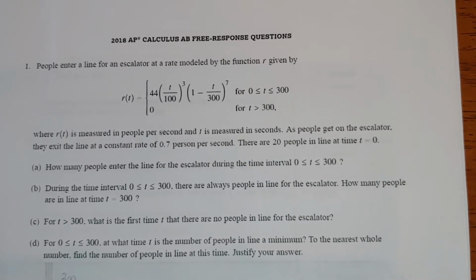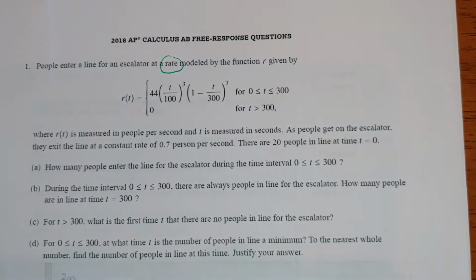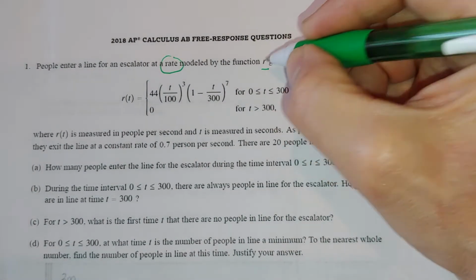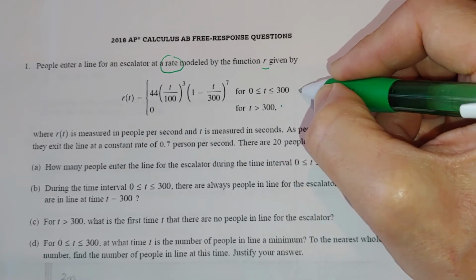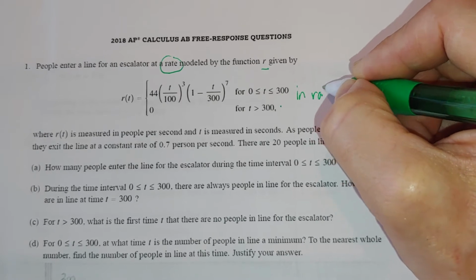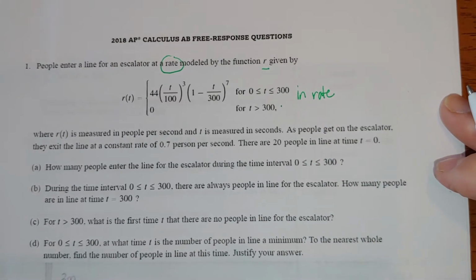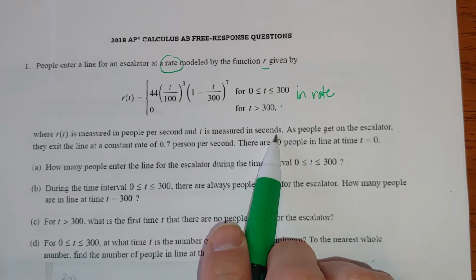People enter a line for an escalator at a rate. The first thing we want to pay attention to is that they're giving us a rate modeled by the function r, which happens to be a piecewise function. So this is going to be our in rate. R of t is measured in people per second, and t is measured in seconds.